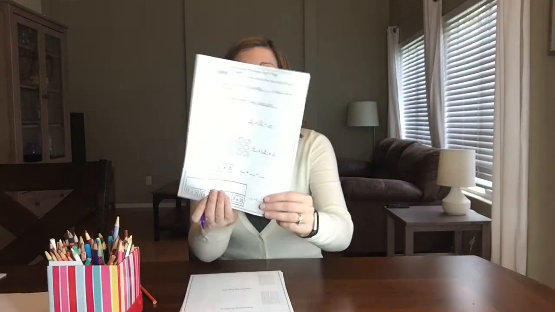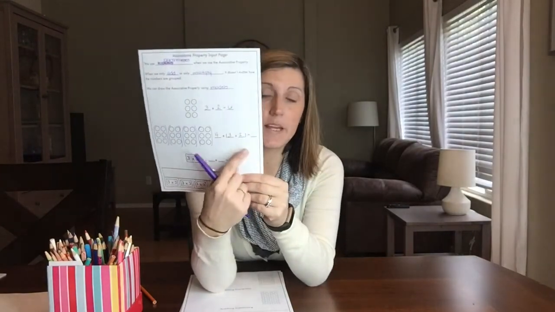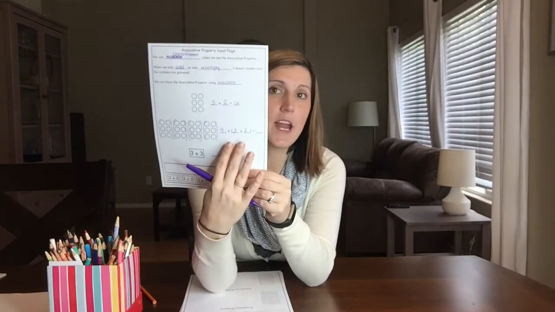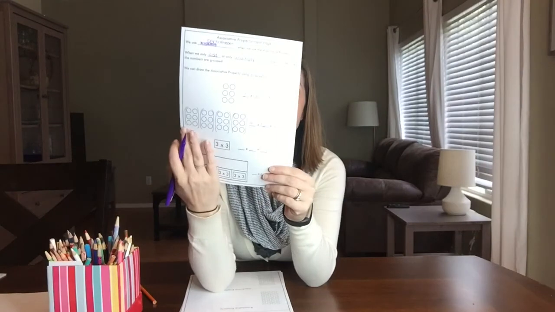I can write that in a multiplication equation. 4 groups of, remember, of means multiplying in math language. So I have 4 times 3 times 2. I could have replaced that 3 times 2 with a 6, but using the associative property, we leave it as the multiplication equation. So 4 groups of 3 times 2.